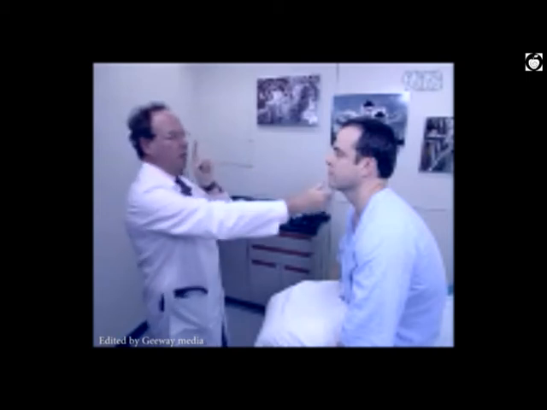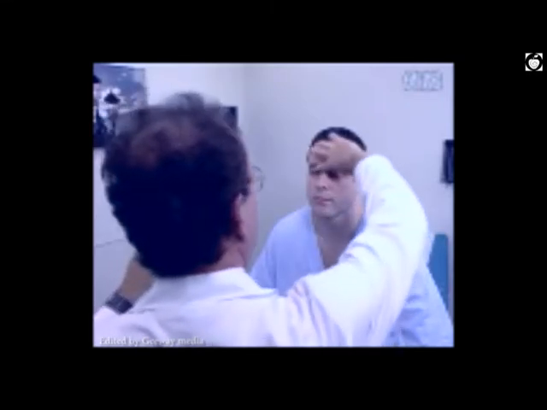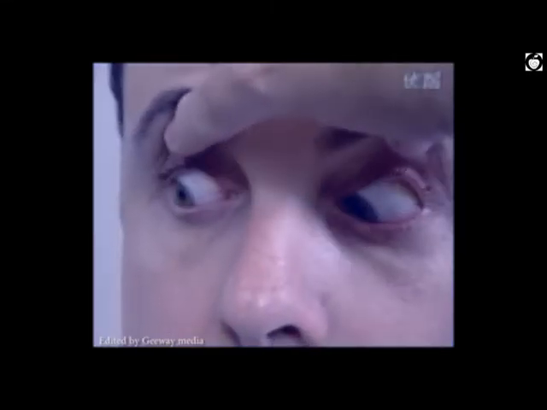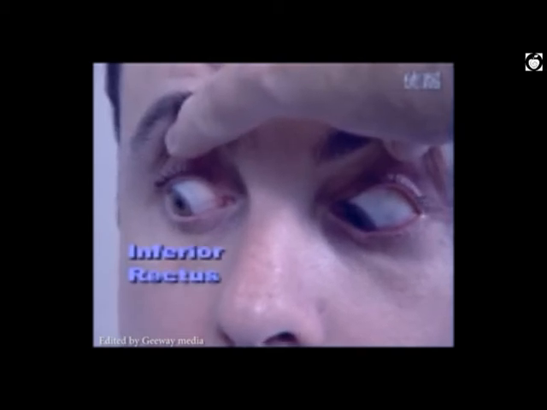David, just follow my finger as we go all the way to the right, testing the medial and lateral recti, coming all the way up here, now testing the superior rectus of the right eye and the inferior oblique of the left eye. As we come inferiorly, we'll elevate the lids again to test the inferior rectus of the right eye and the superior oblique of the left eye.